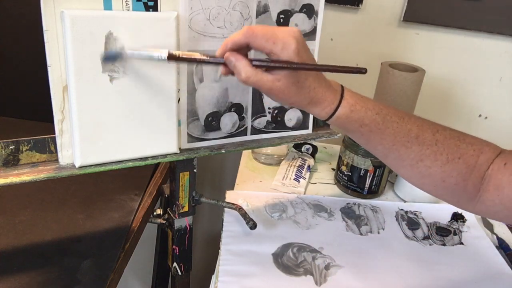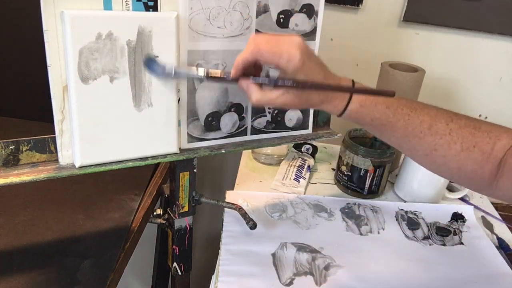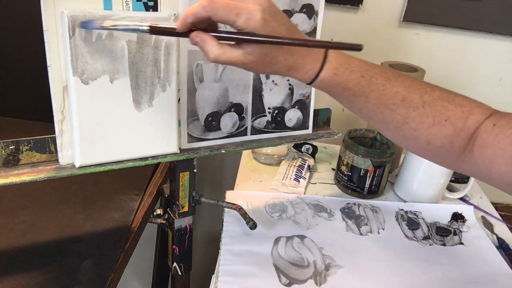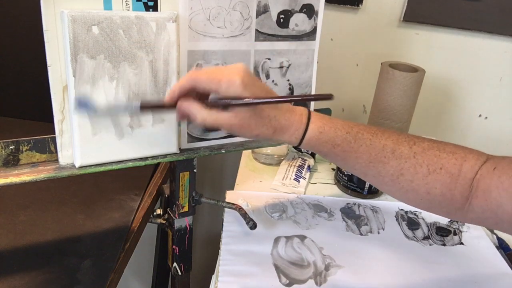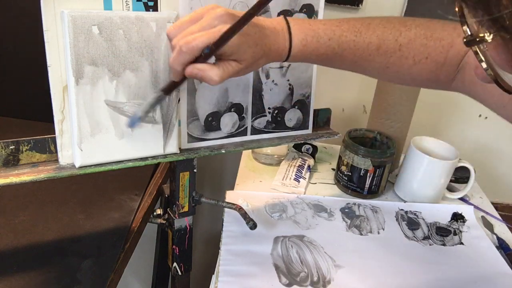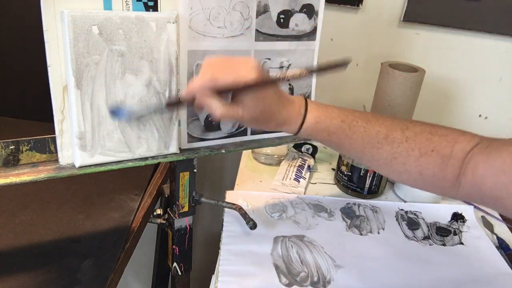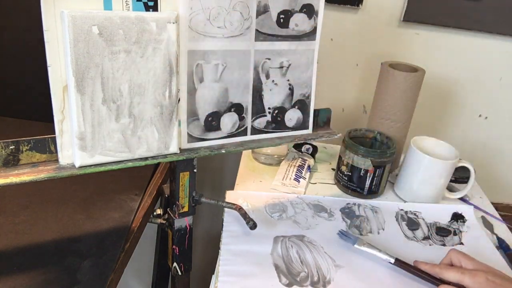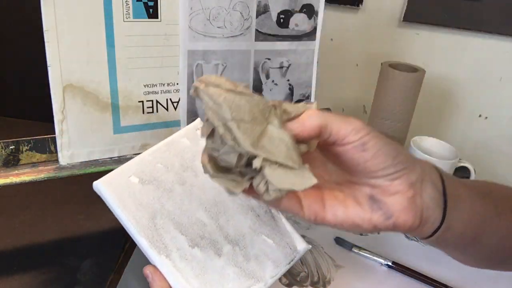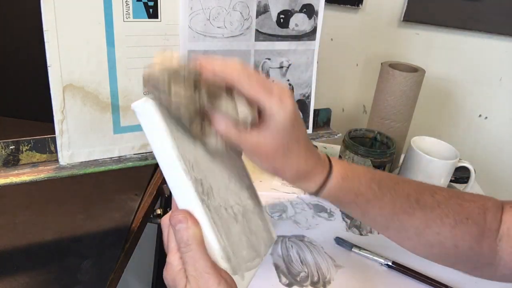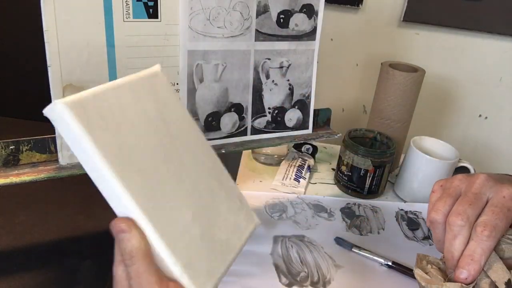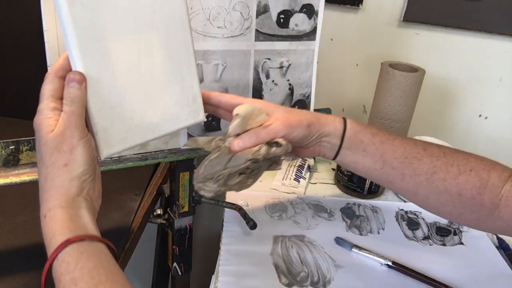What we're going to do is first just apply this thinned paint to the surface. Mostly we're just taking away that really unnerving white blank canvas. Okay, you can scrub it on there. It doesn't have to be perfect. So then the next thing you're going to do is just take a rag and you're going to wipe away the excess. Okay, so it just added a little bit of a tone.